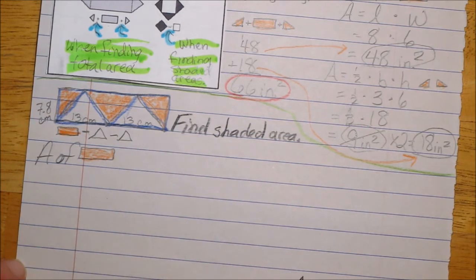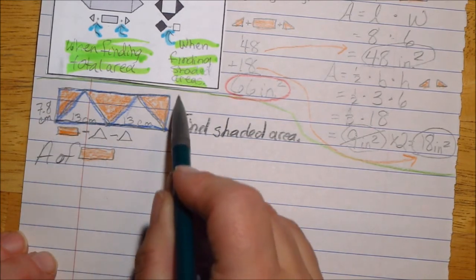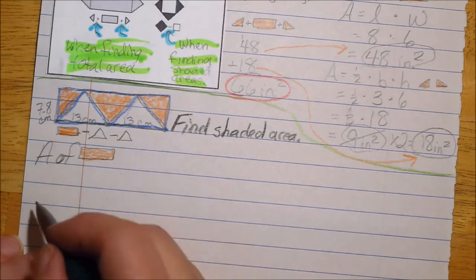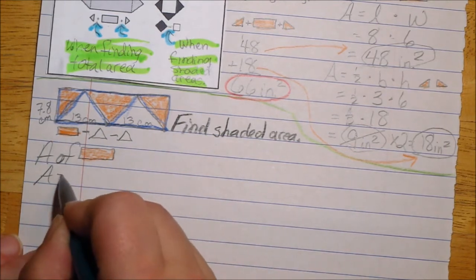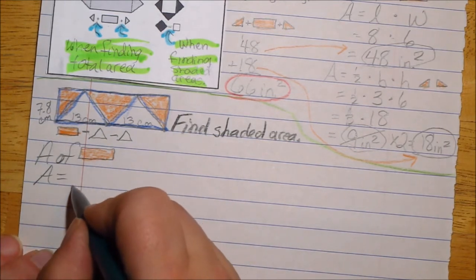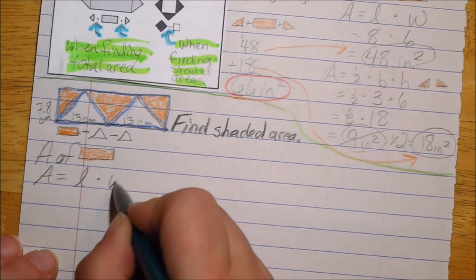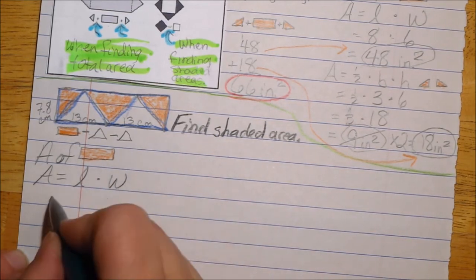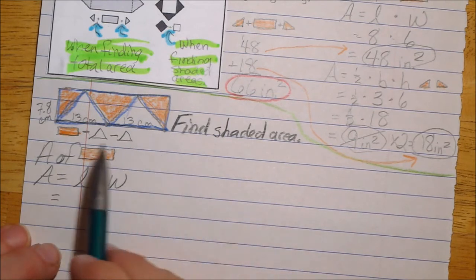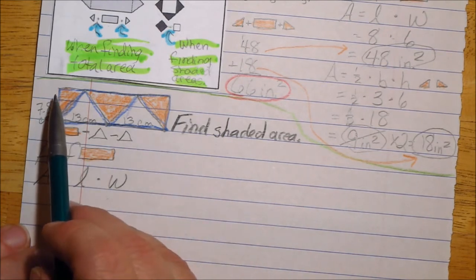All right. So to find the area of the total rectangle, we first write our formula. A equals length times width. And I have 7. Well, let's see.